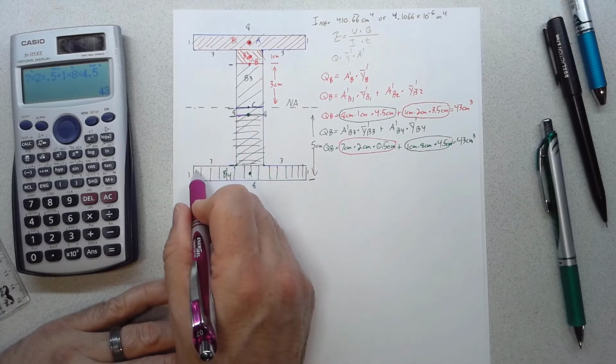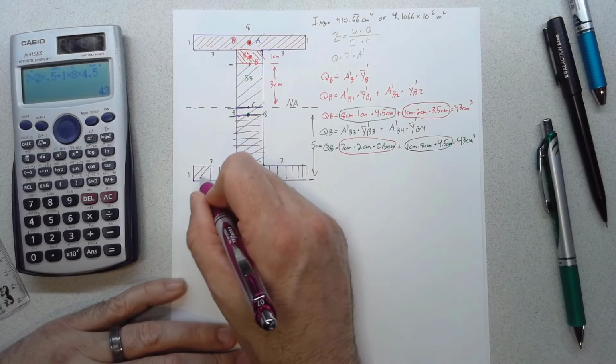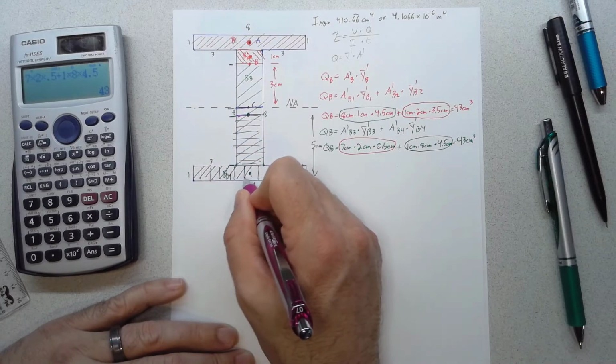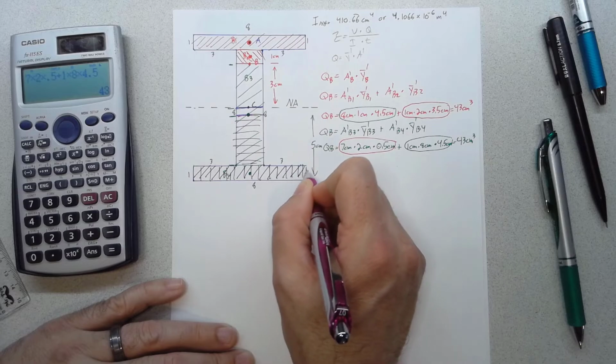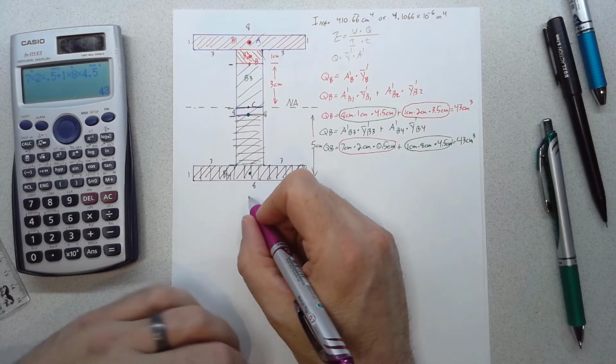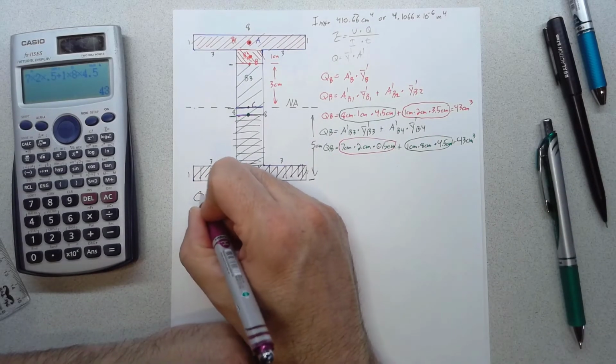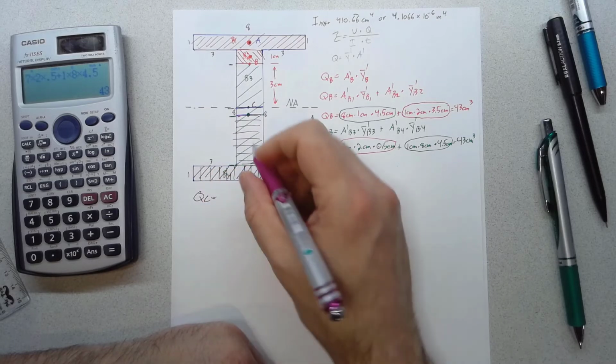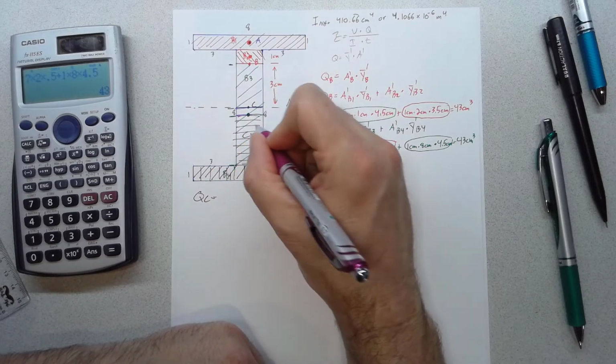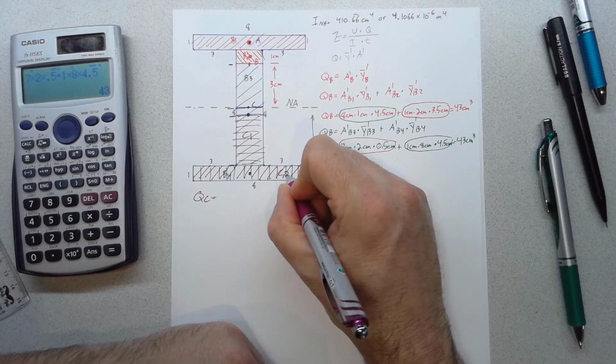So there's one piece, and there's another piece. So let's write out Q at C. So we'll call this area C1 and this area C2.